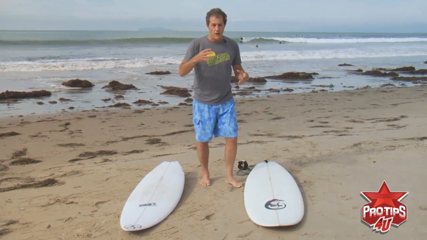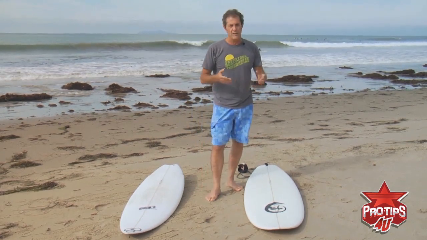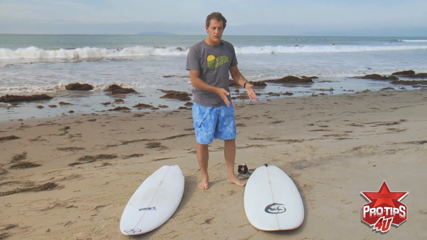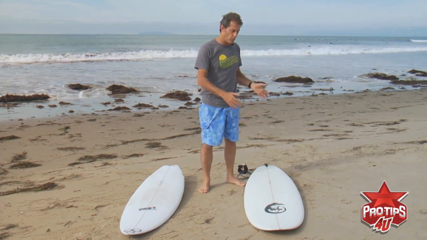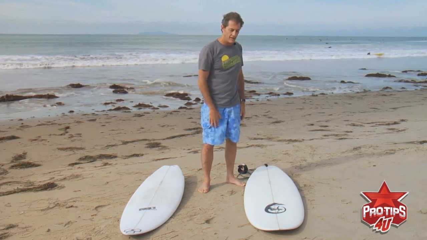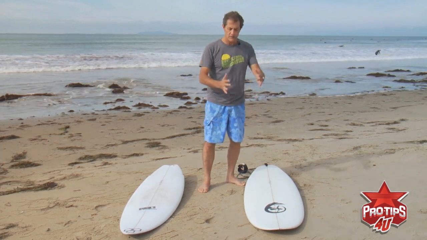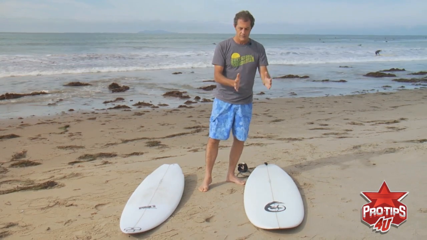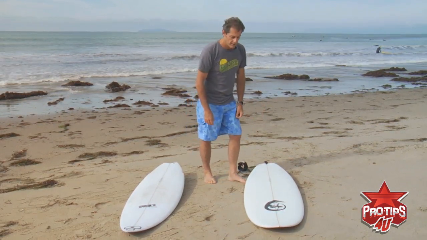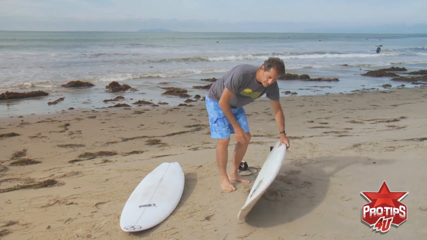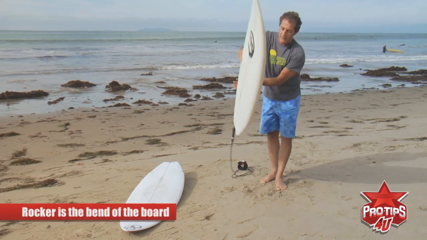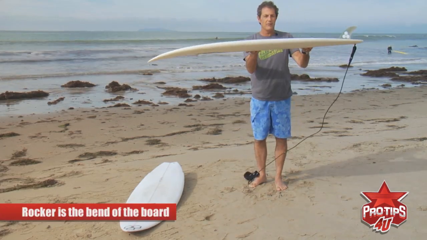Then, most importantly, you have the shape of the board. So this board is shaped pretty much like a traditional longboard. Even though it's a short board, it only measures 6 foot in length, it's shaped like a traditional longboard. That is, it's got a wide nose, a rounded nose, and it has this wideish square tail. Another important part of the shape is what us surfers call rocker. So that is the bend in the board.